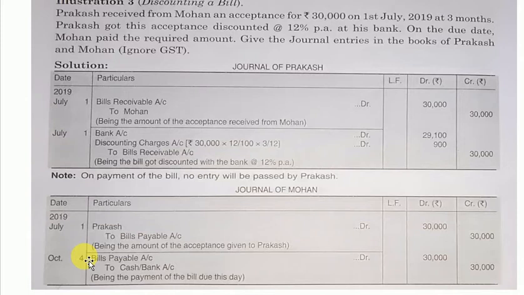Drawee, and the entry goes: Bills Payable account debit to Cash account, 30,000, being the payment of the bill made on the due date. Now the payment is going to the bank. So the drawer has nothing to do with the payment. There will be no entry in the book of Prakash on October 4. And it's mentioned here: on payment of the bill, no entry will be passed by Prakash since he has already collected the amount of the bill on July 1 by getting the bill discounted. So the payment will be received by the bank.